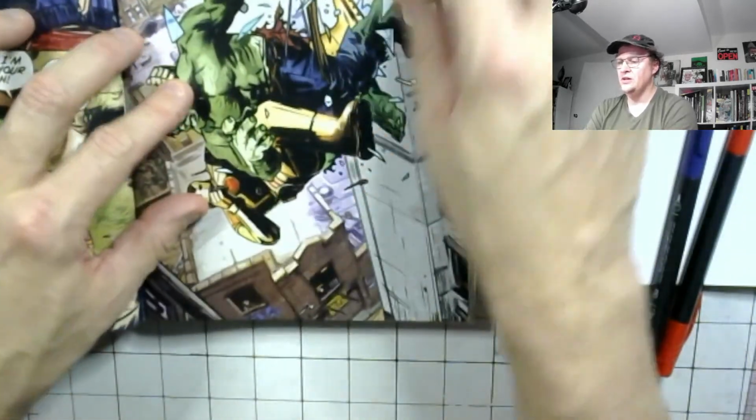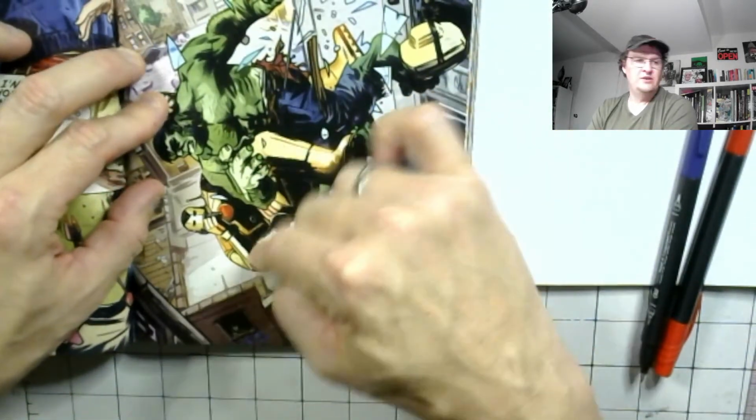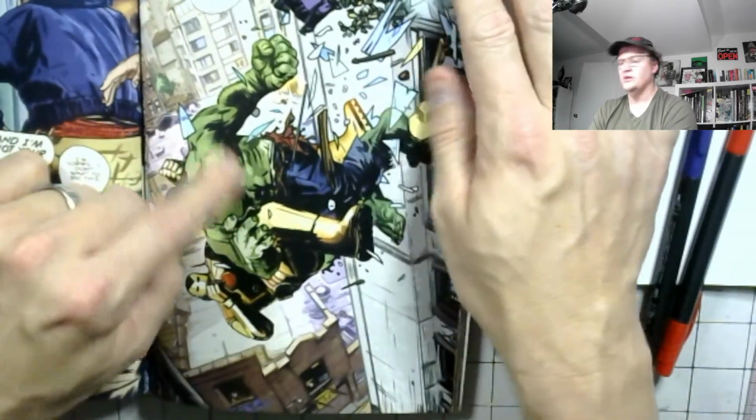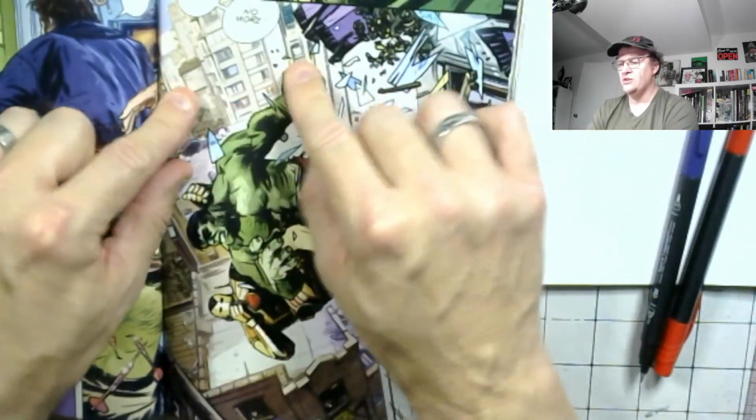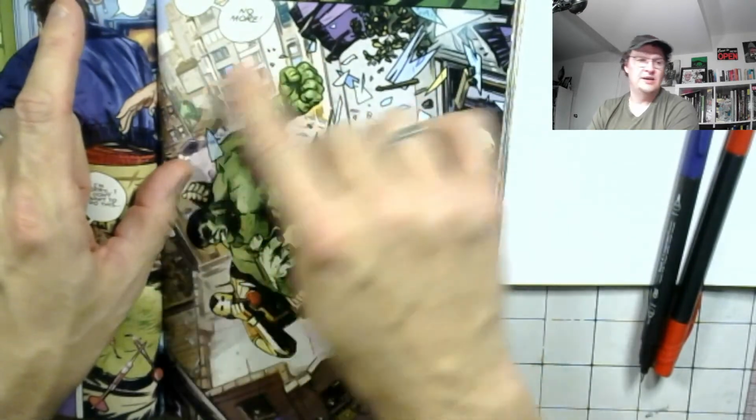Okay, here's another one. Super Dupes are fighting here, these two fellas, and you can see how dark they are in the foreground, and they've put color holds and turned the black lines to gray lines in the background.